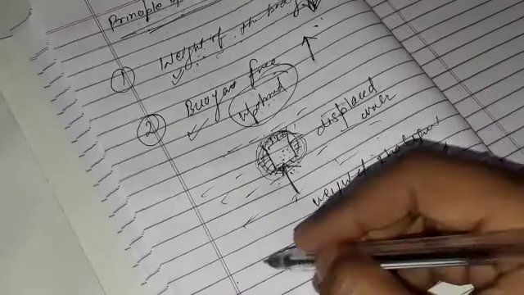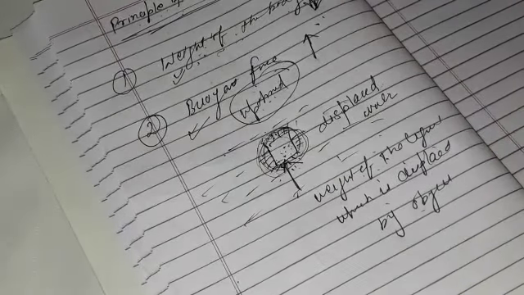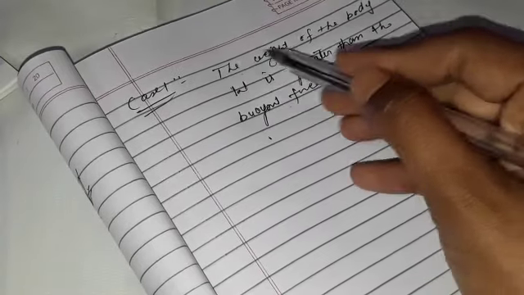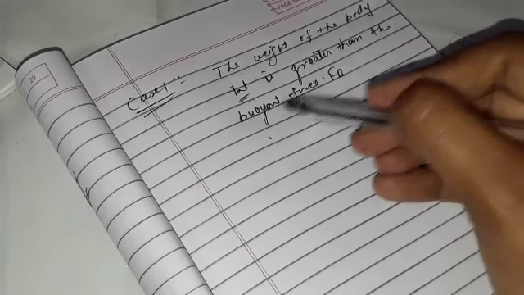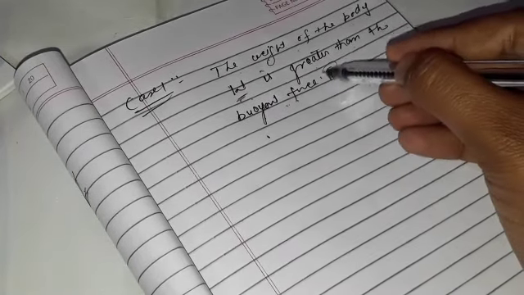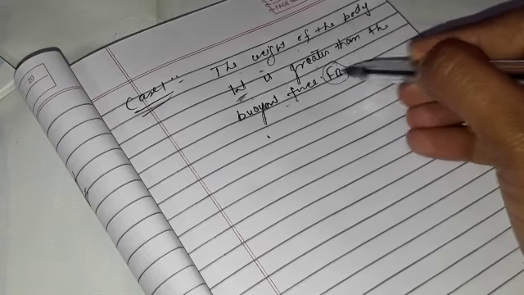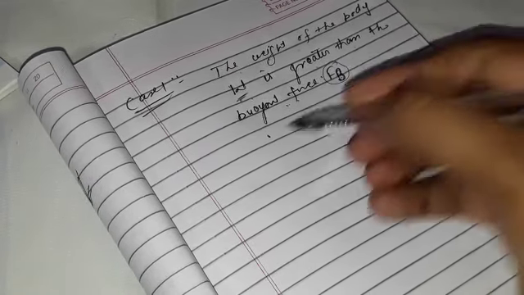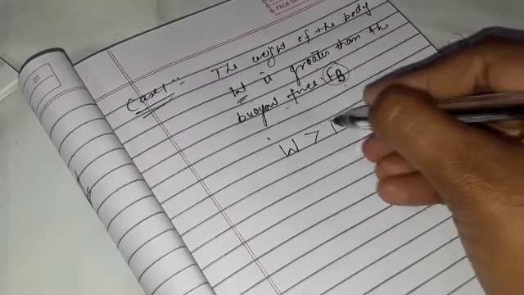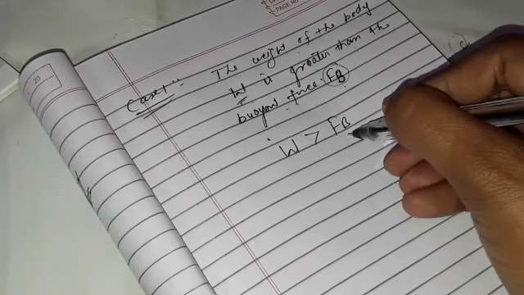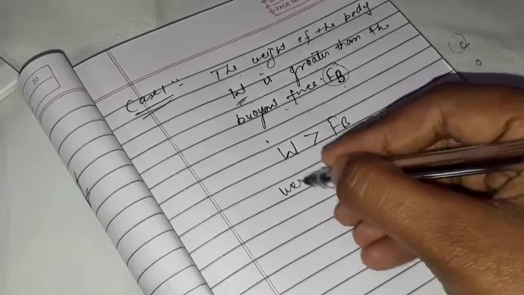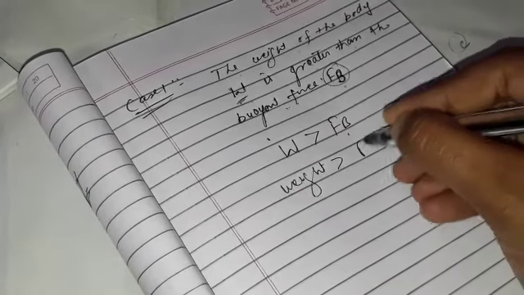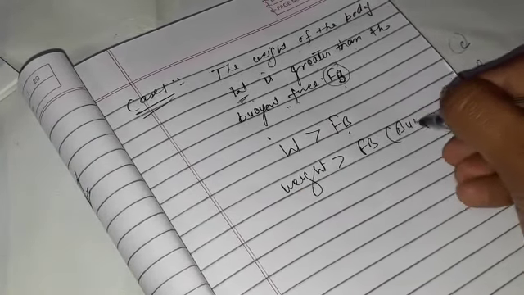So we will study those cases. The first case is when the weight of the body, which is known as W, is greater than the buoyant force. Here I just write buoyant force as FB. B means buoyant force. So class, it means your W is greater than buoyant force. It means weight of body is greater than buoyant force.